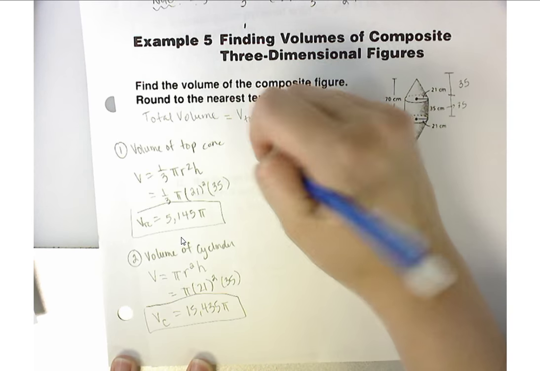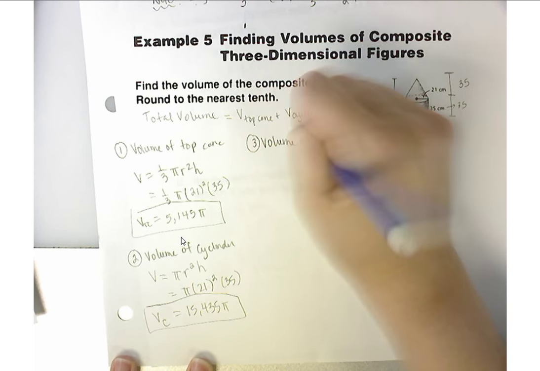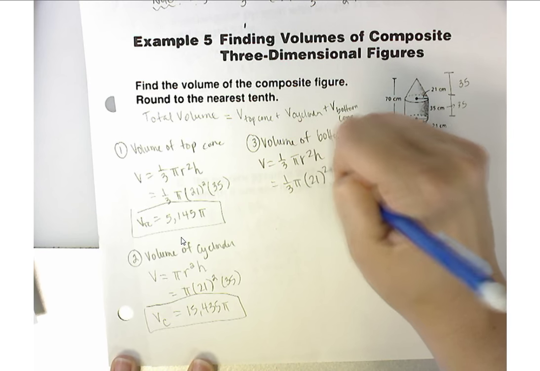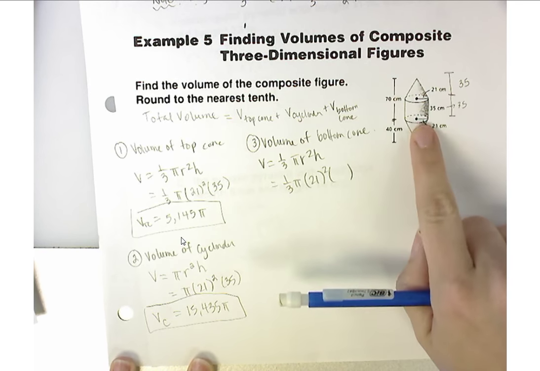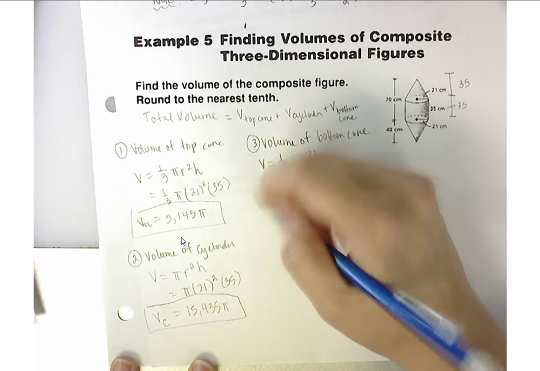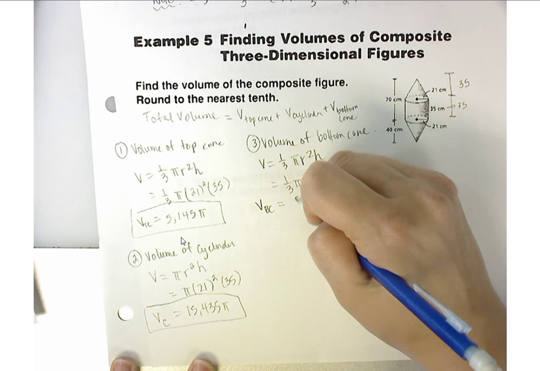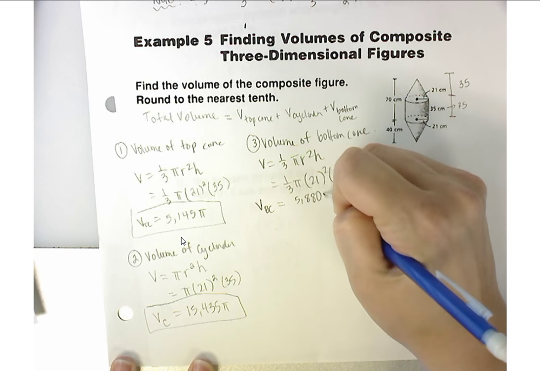Okay, and then the last one is the volume of the bottom cone. So I'm going to use the same formula that I did in step 1. The only difference now is going to be the height. The radius is the same, but the height of this one is 40. So the volume of the bottom cone is 5,880 pi.